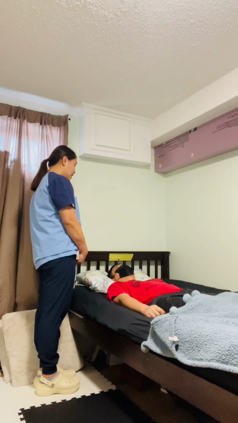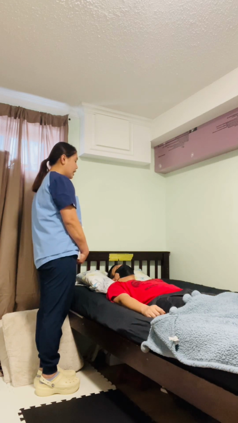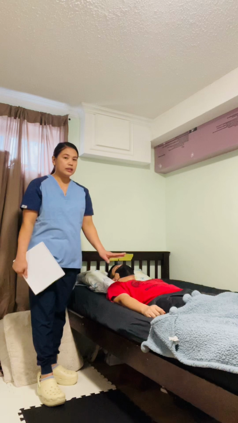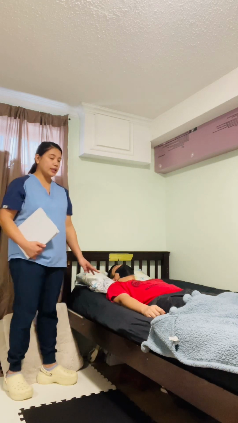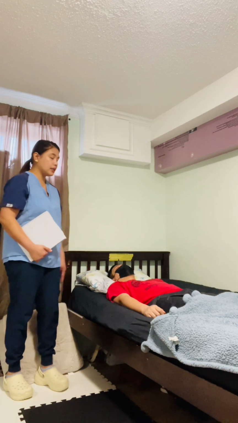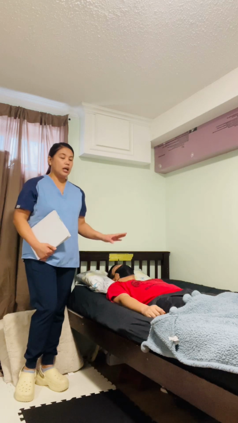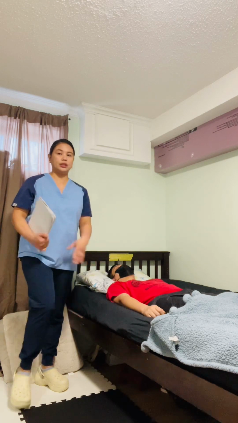I'm good. Do you feel dizzy upon waking up? No. Do you feel like there's something in your eyes that's bothering you? No. Okay, if the client says there's nothing bothering him and he feels okay, now you can proceed to the procedure. All right.